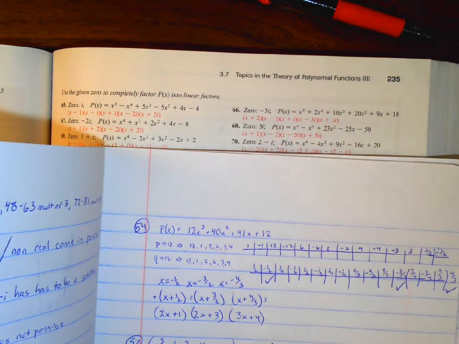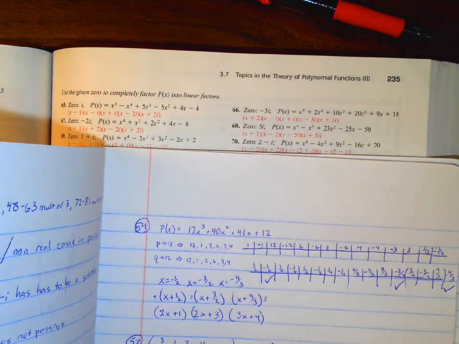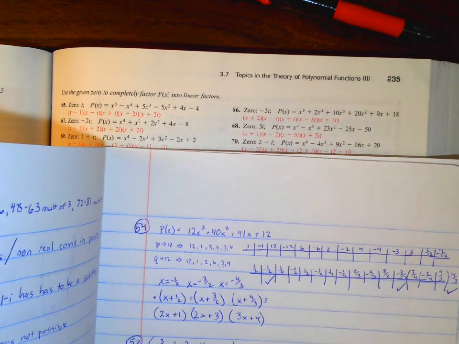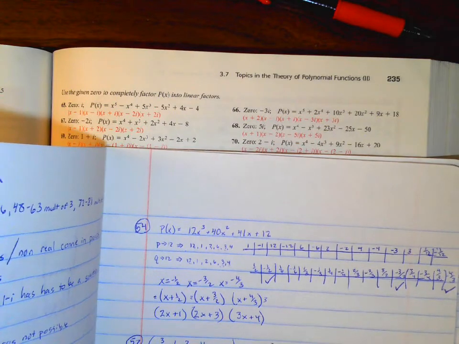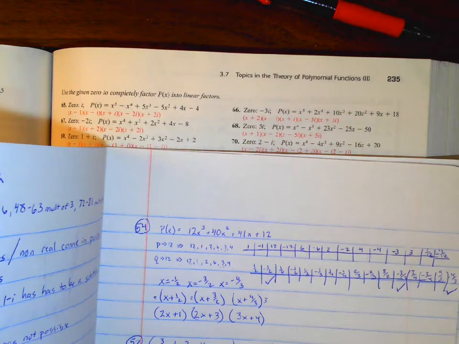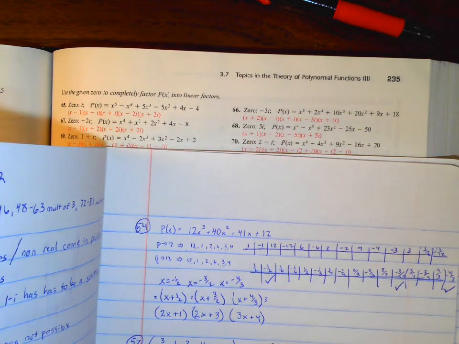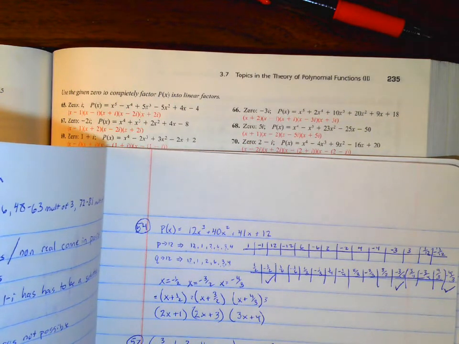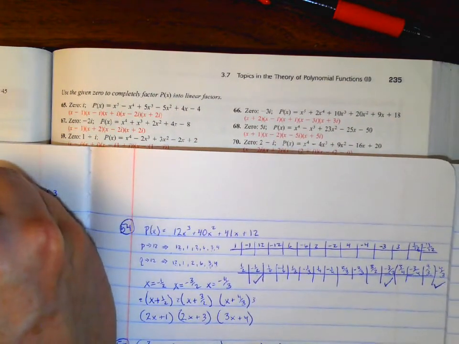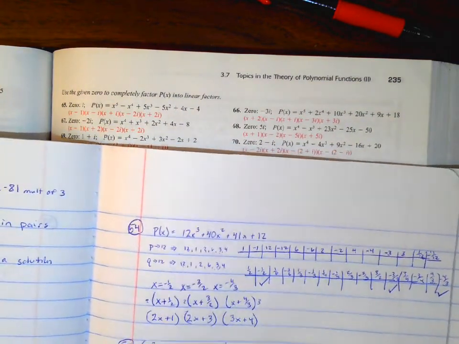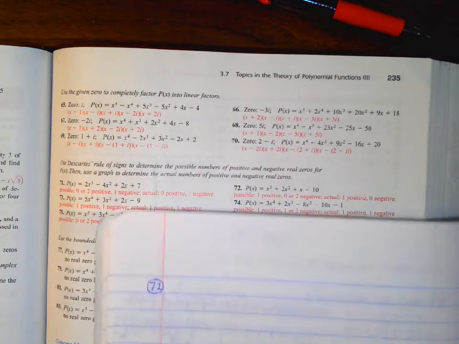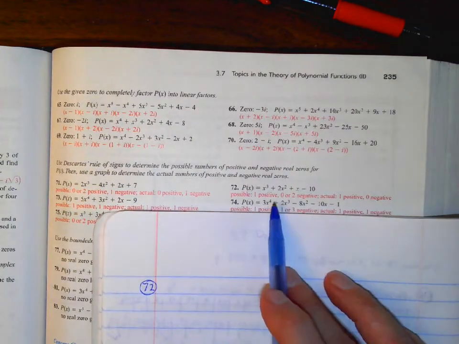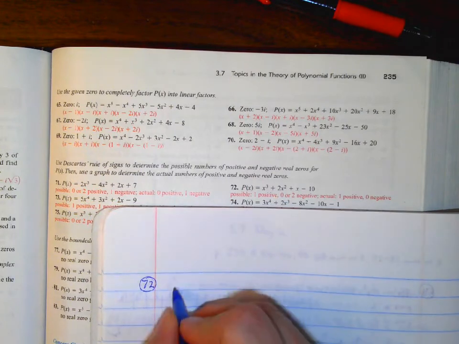So it'd be 10 and 1 and 2 and 5 for the 10, and the 21 is 1 and 21 and 3 and 7. So 10 and -10. I'm gonna edit this. It's only going to be through 60, not 63. Okay, number 72. Use a sign change.